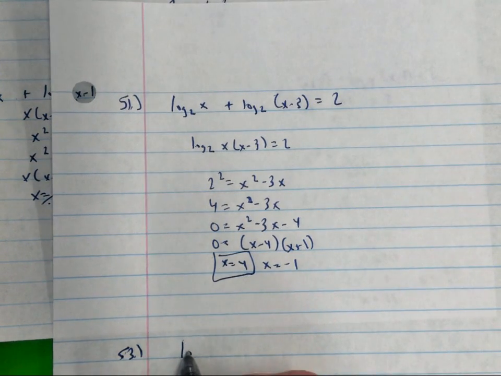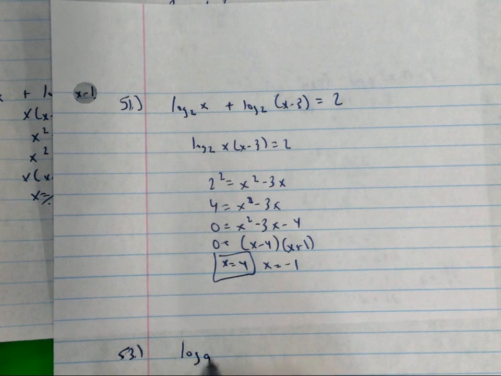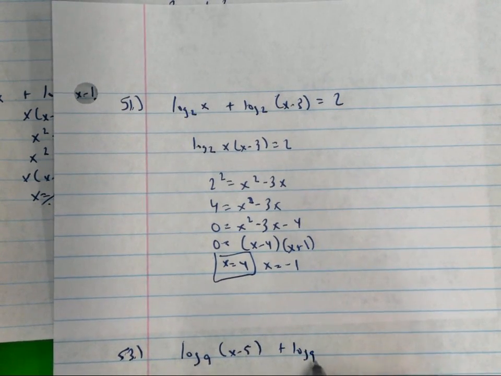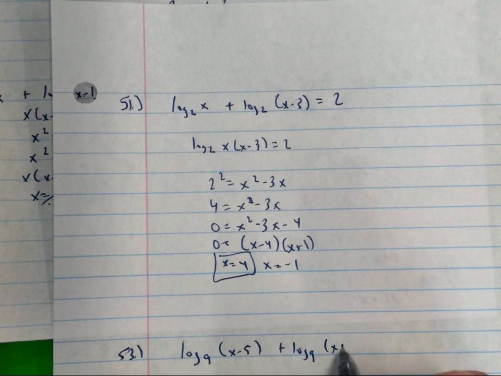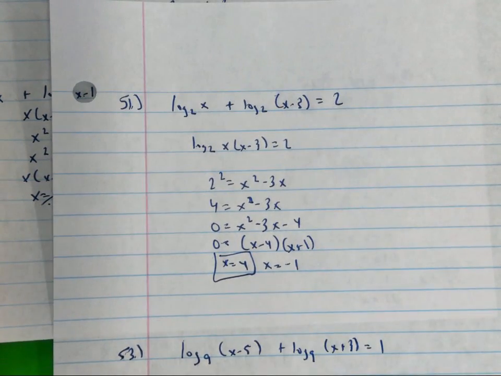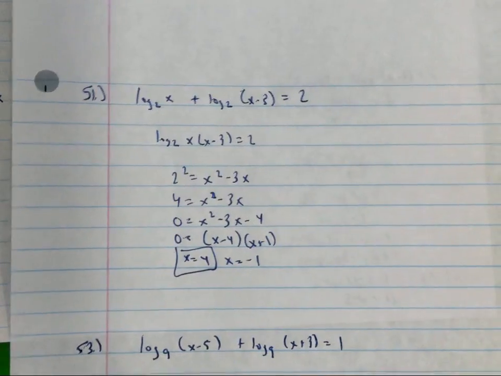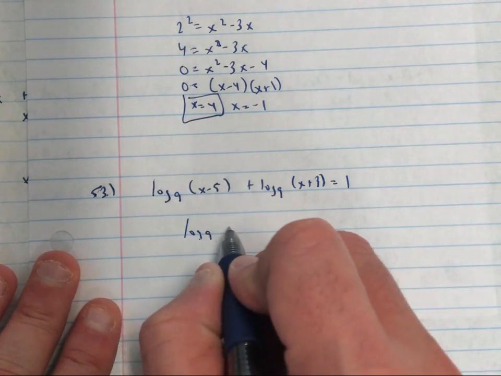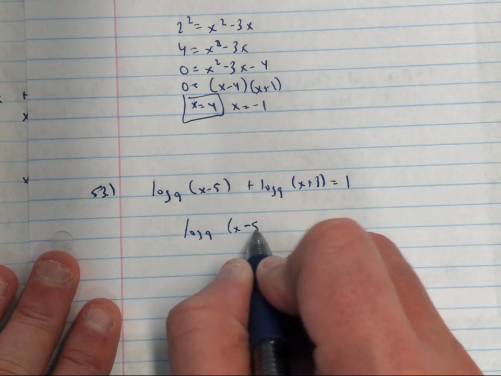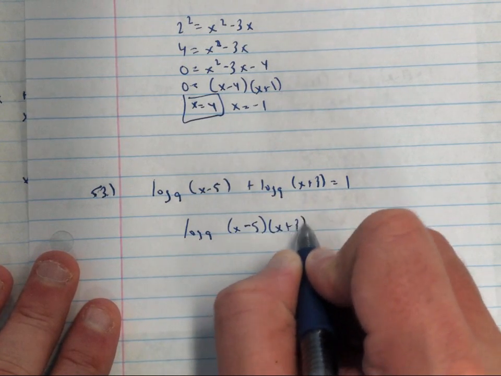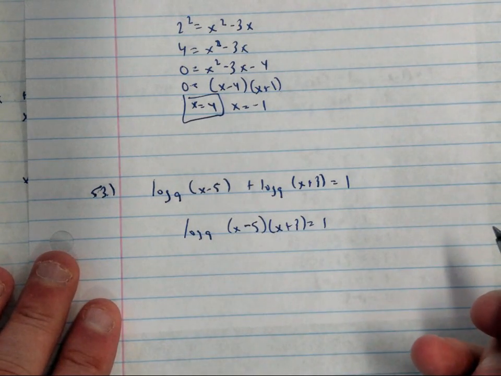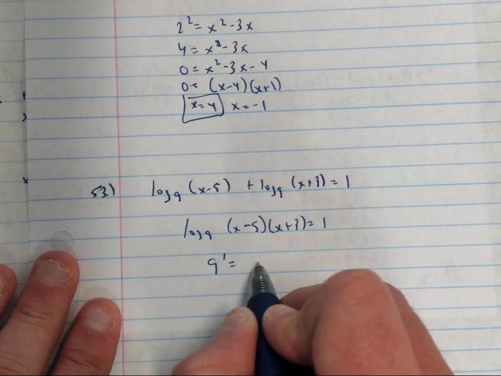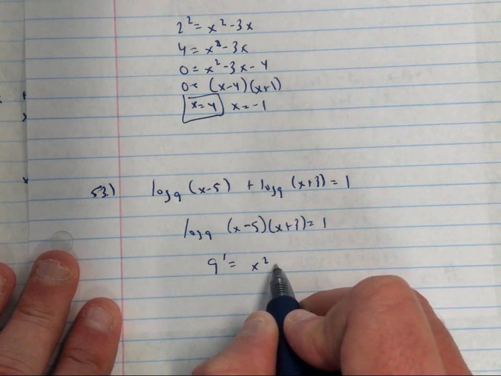(53) log base 9 of x minus 5 plus log base 9 of x plus 3 equals 1. I cannot ignore my log base 9 because it's not throughout, so I'm going to rewrite that as log base 9 of x minus 5 times x plus 3 equals 1. Now write an exponential. 9 raised to the first is 9. Factor this, I mean multiply this out.